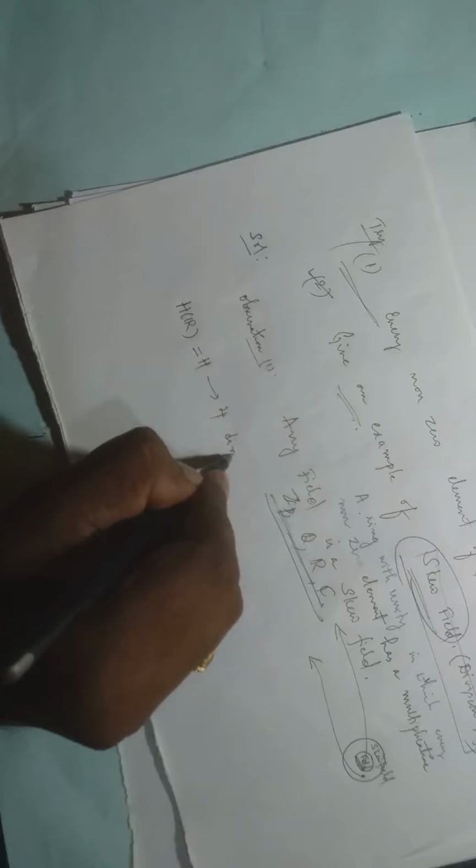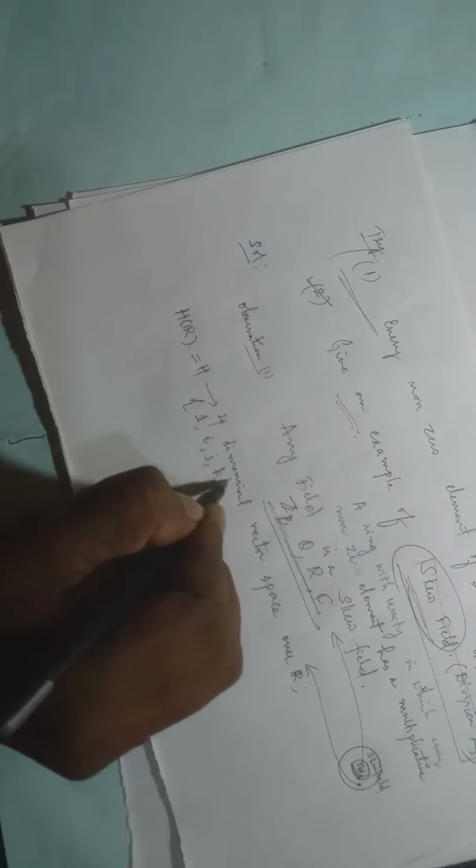It is denoted by H of R, or sometimes in short H itself, which is a 4-dimensional vector space over R. In the sense, it will have a basis with 4 elements, denoted by 1, i, j and k.